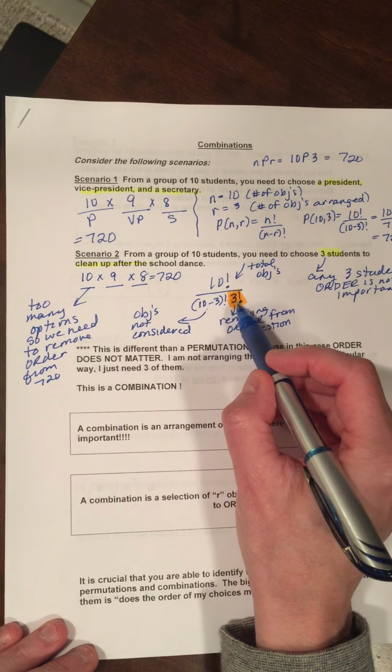And in our first scenario, that idea of a position or something of prestige is kind of a way to recognize. Notice there's more prestige to being considered president, vice president, and secretary versus being chosen to help out at a dance.